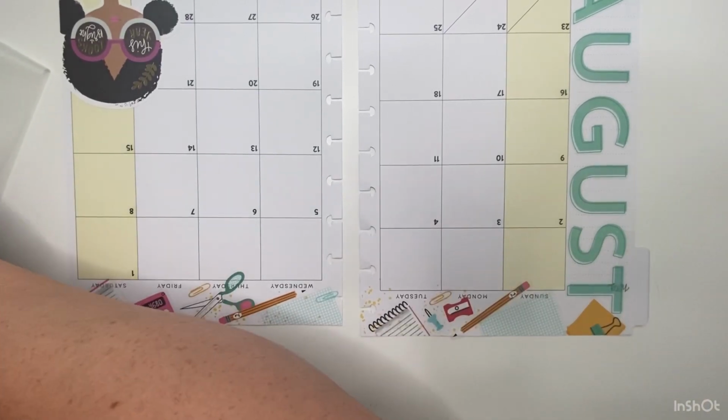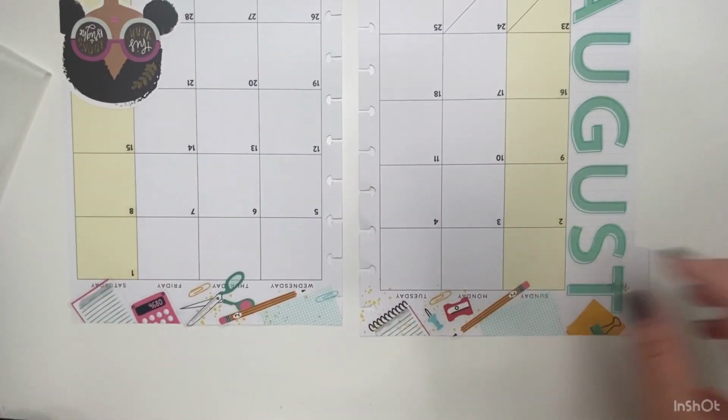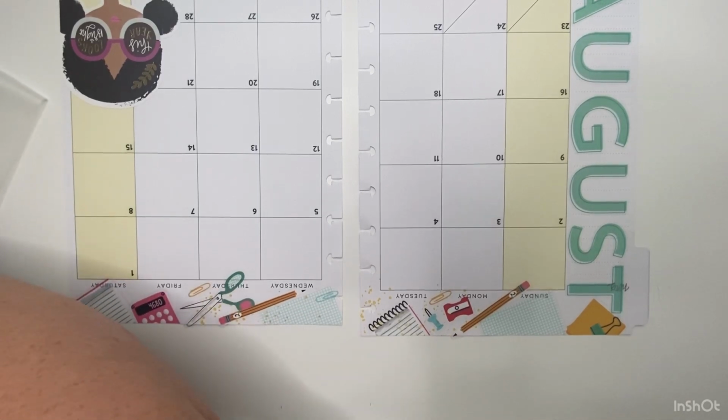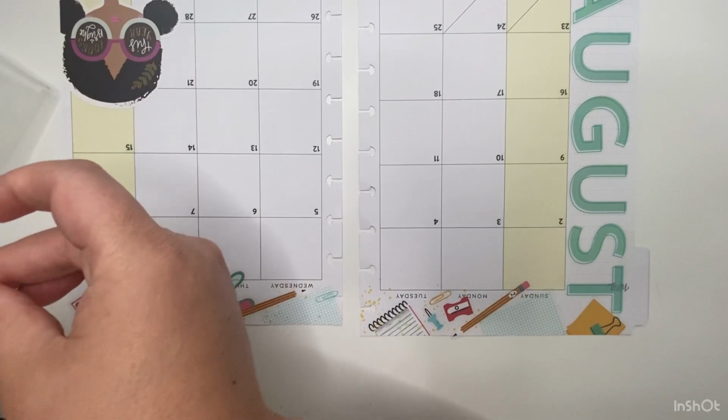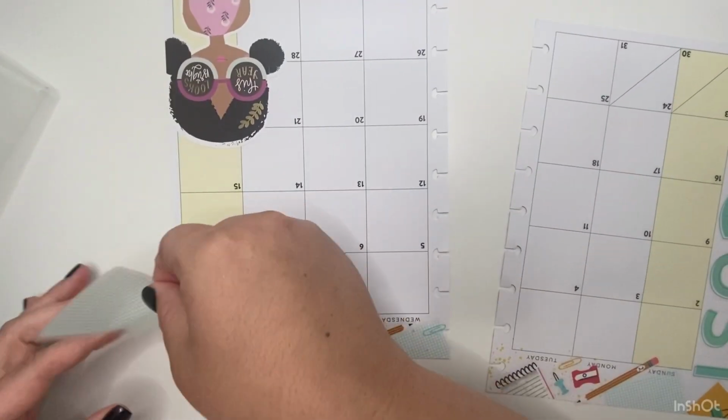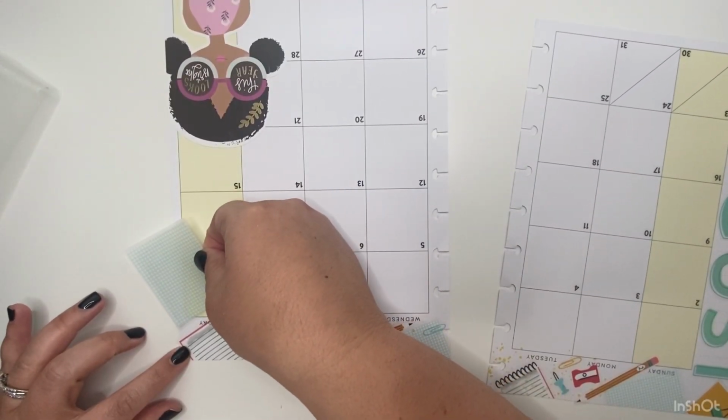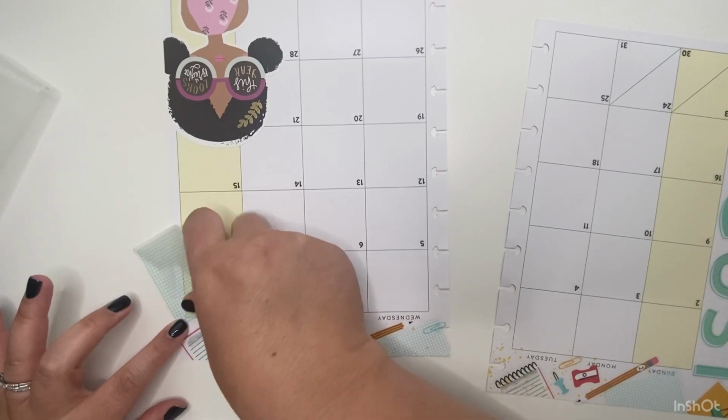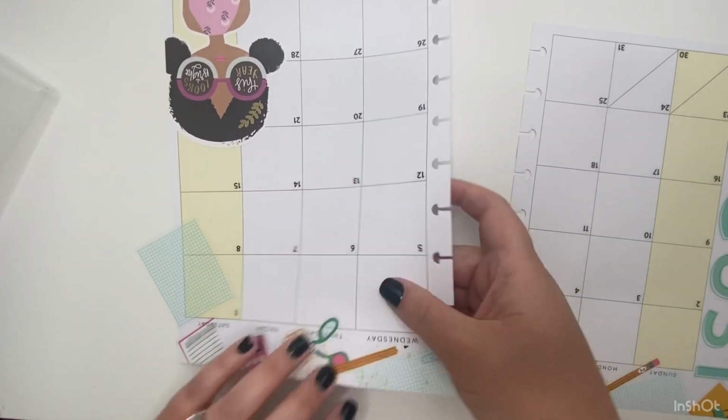Okay, what else did I want to put? So the other thing I have that's pretty big is this right here. So I'm thinking of adding one side there.